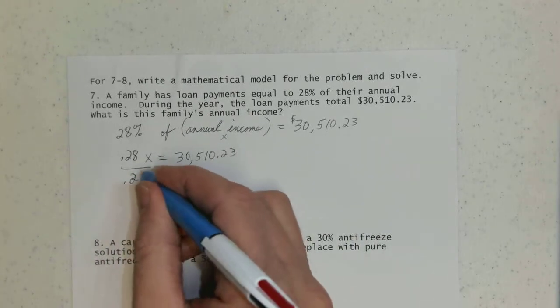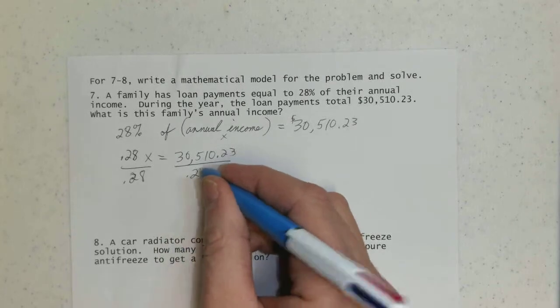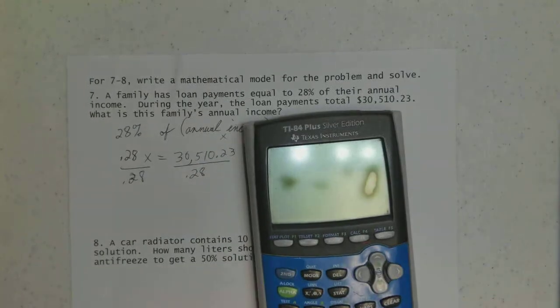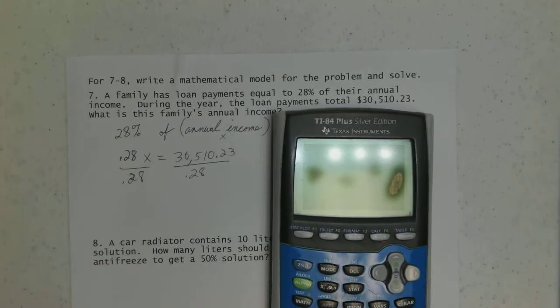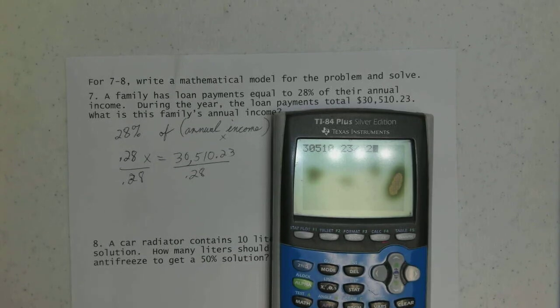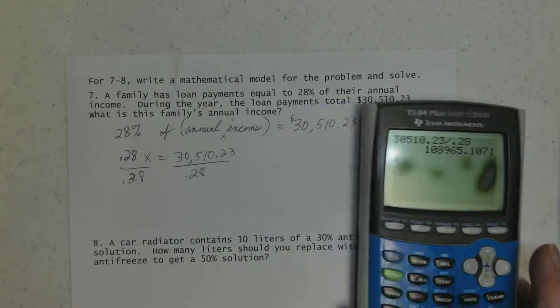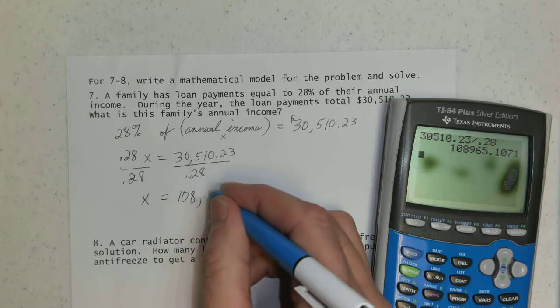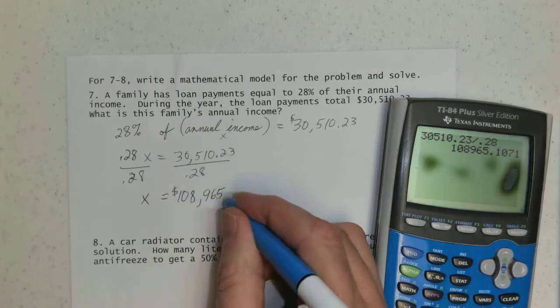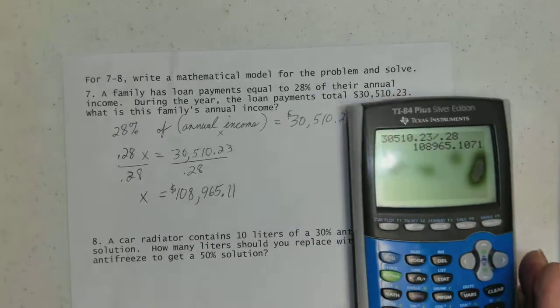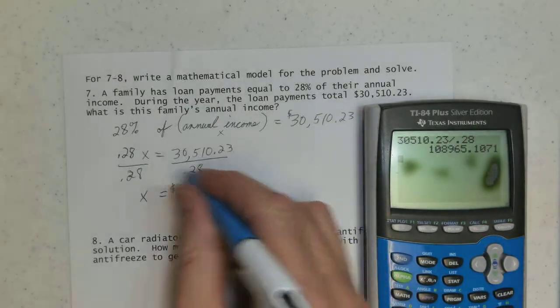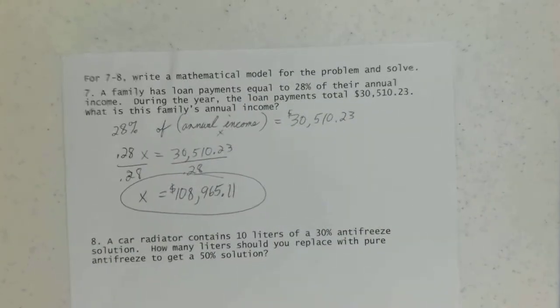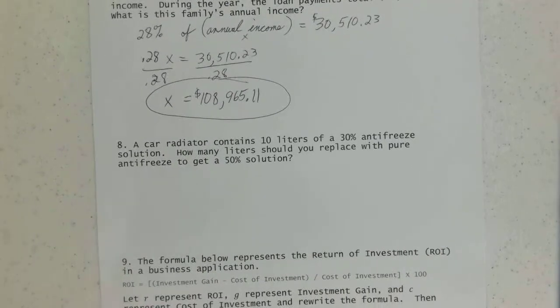And then I'm solving for x, the annual income, which requires me to divide by 0.28. 30,510.23 divided by 0.28 equals 108,965.11 is what I would write there. Use units.